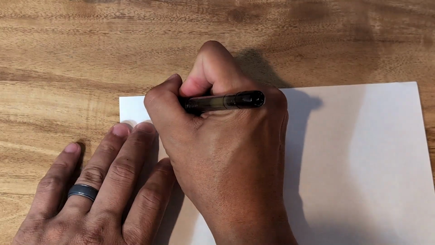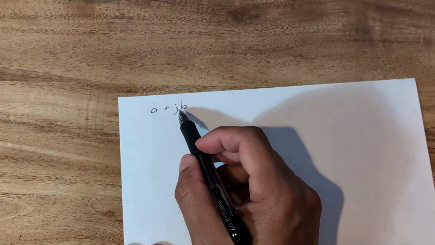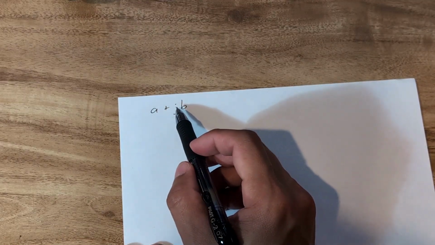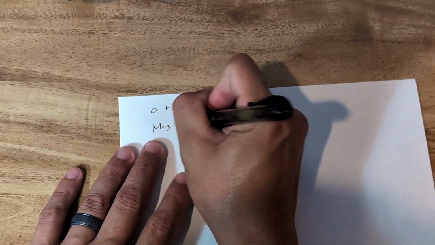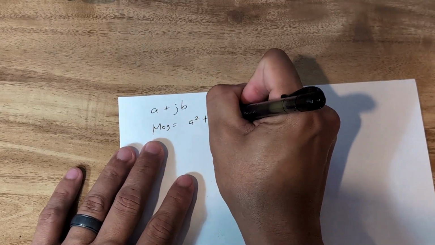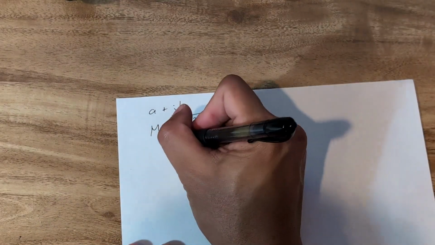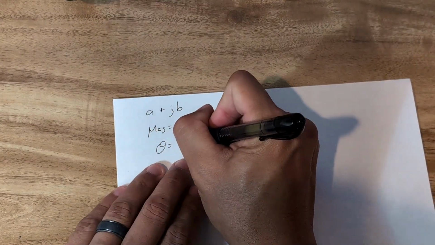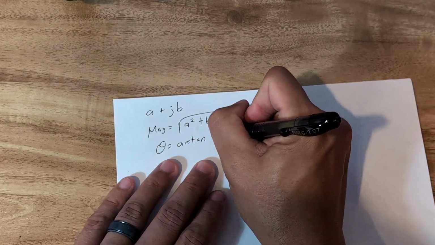But now we're going to go from rectangular to polar form. Rectangular form is going to be of the form a plus jb, where b is your imaginary part. The formula to get the magnitude is the square root of a squared plus b squared. Then to get the angle, it's going to be arctan, or tangent inverse, of b over a.